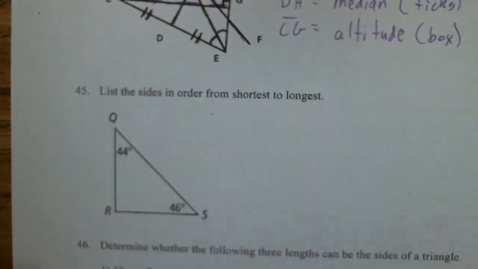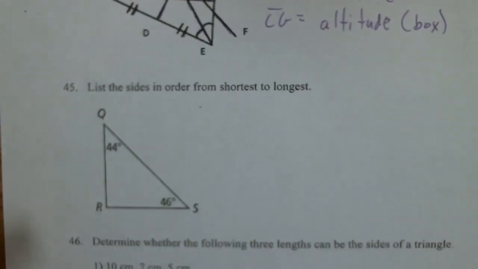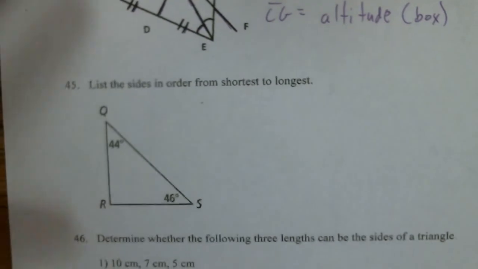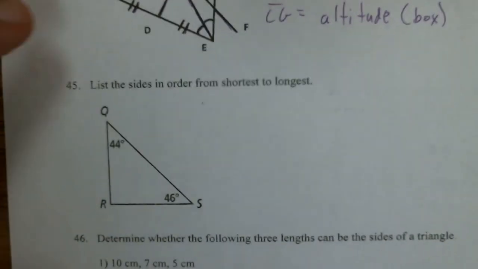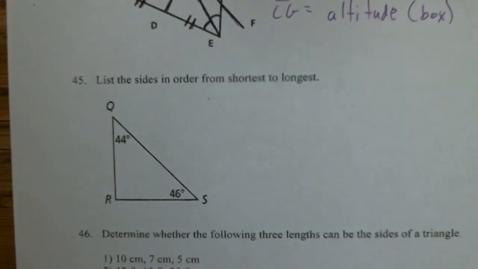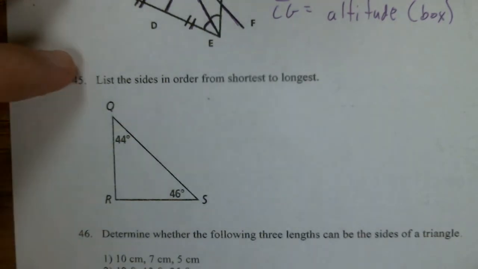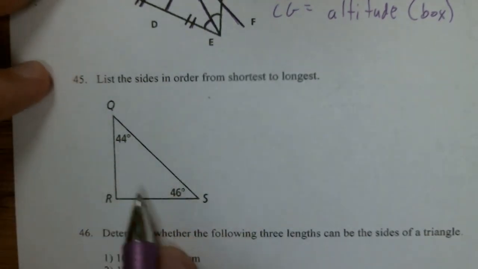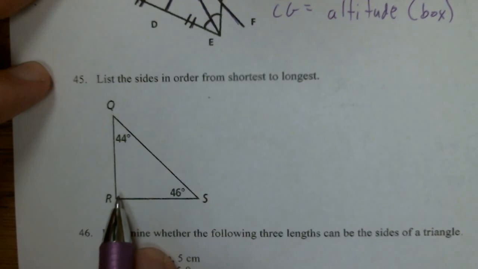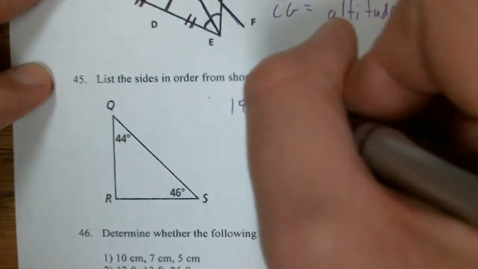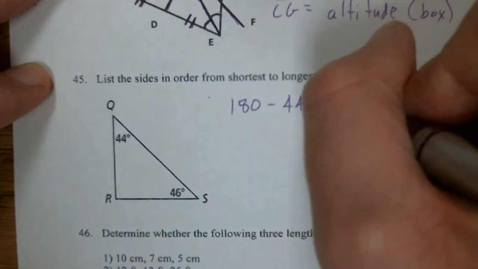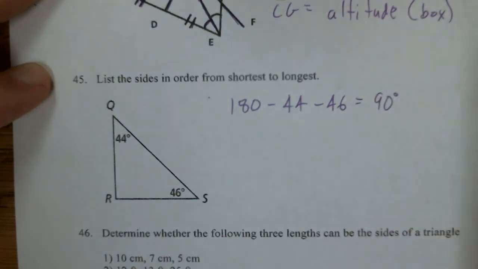Okay, more chapter 4 stuff. For those of you watching this video who are not my students, you might hesitate here, so I'll use a silly little analogy of winner and loser. The longer side is the winner. The biggest angle is the winner. So in order for me to put these in order, I have to have all three angles, which I don't. I'm missing this angle. So I need to do 180 minus 44 minus 46, and that's 90, triangle sum theorem.